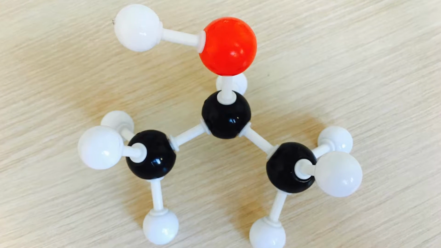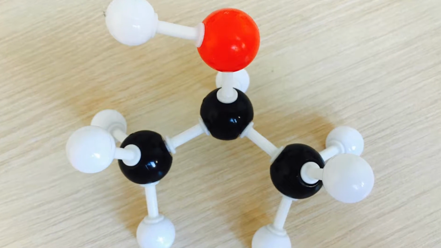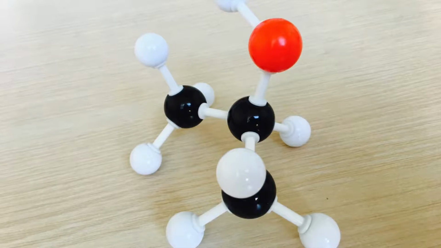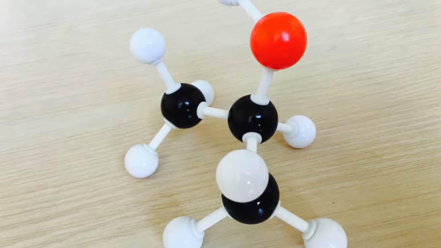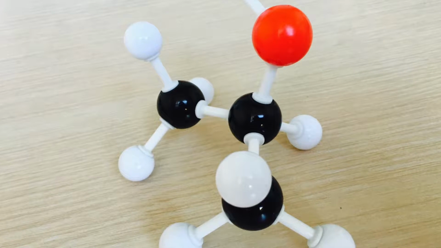Isopropyl alcohol is a colorless, flammable chemical compound with a strong odor. It is the simplest example of a secondary alcohol where the alcohol carbon atom is attached to 2 other carbon atoms. Isopropyl alcohol dissolves a wide range of nonpolar compounds. It has a wide variety of industrial and household uses. For example, rubbing alcohol contains 60 to 70% of isopropyl alcohol in it.